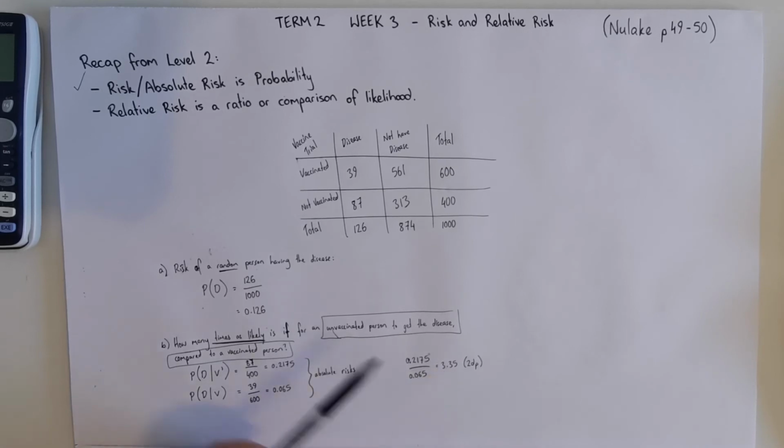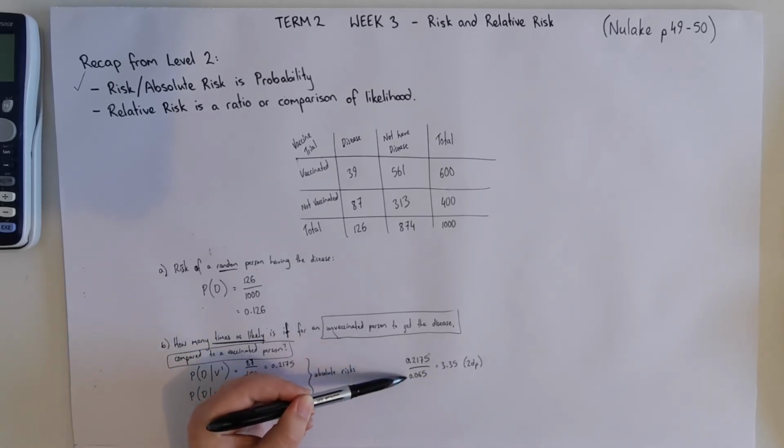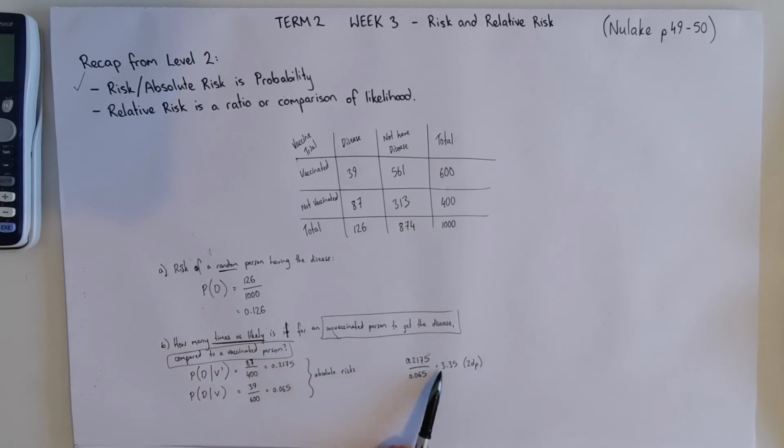If by mistake you switched these numbers around and you actually did 0.065 divided by 0.2175, you would get a number that is much smaller than 1. Make sure that you always check that, make sure the question and your answer make sense together in case you've made that silly mistake.